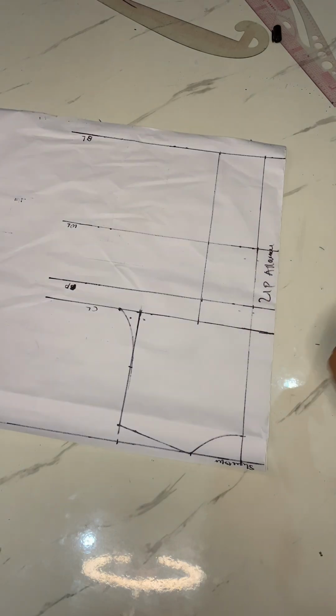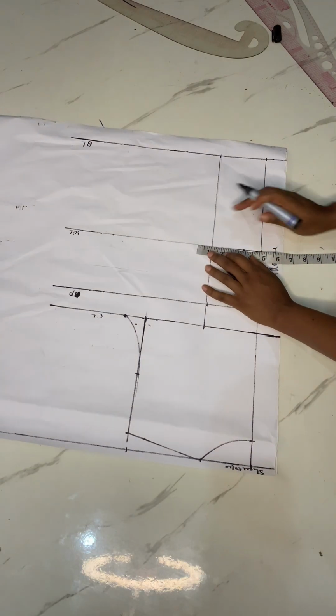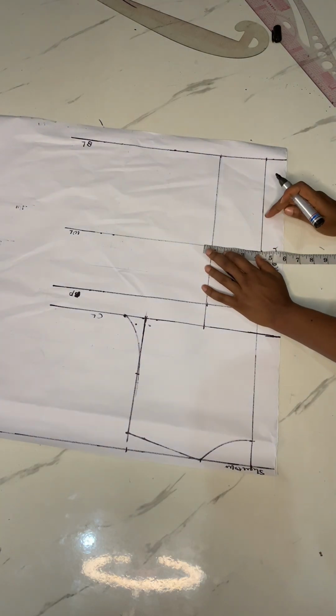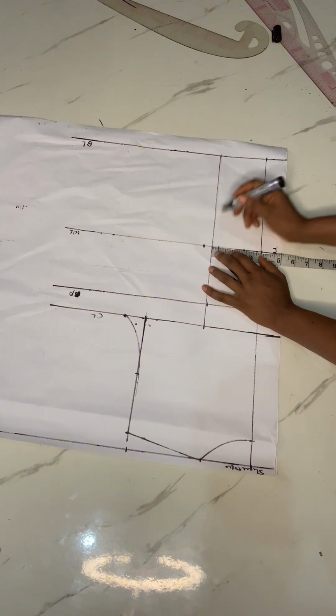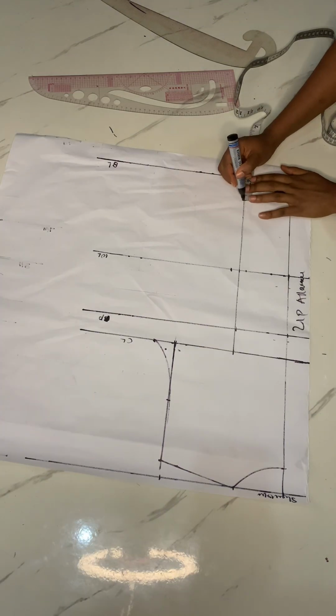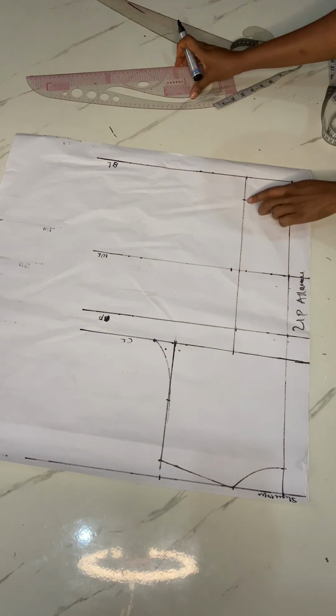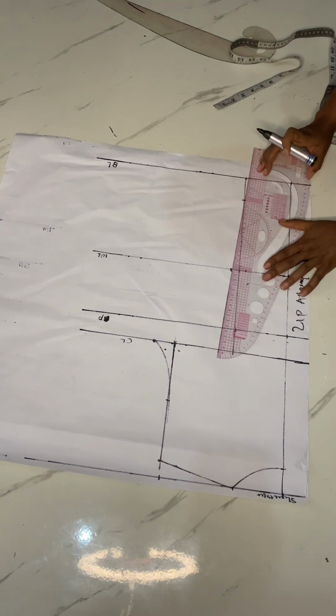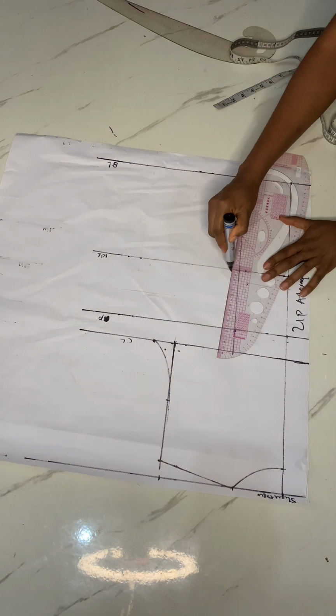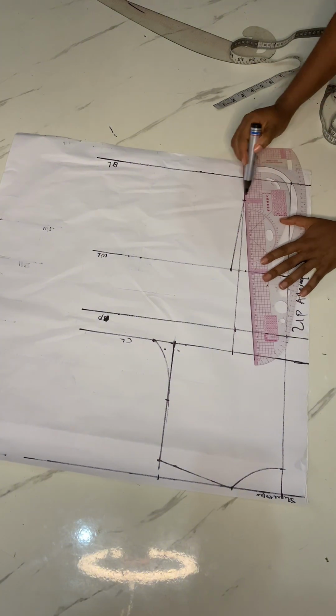So the next thing for you to do is to get your dart. So on the waistline, which is your half length, mark half inch here and half inch here. On the end line, come up by 2 inches. Then go ahead and connect your dart legs to that point. So watch how I connect. If you're using a normal dart for your back pattern, this is how to go about it.